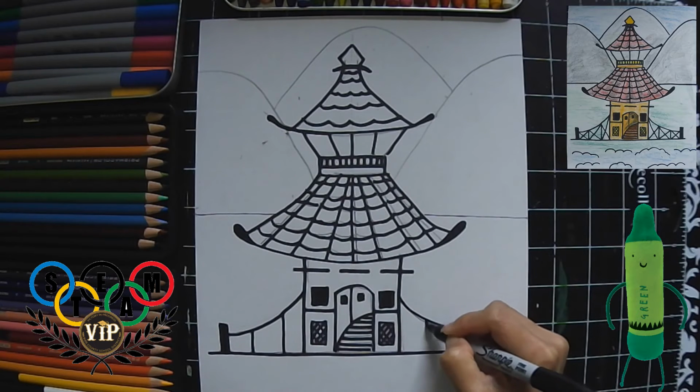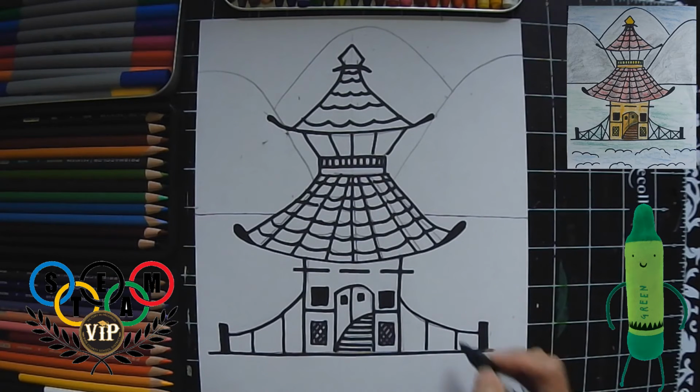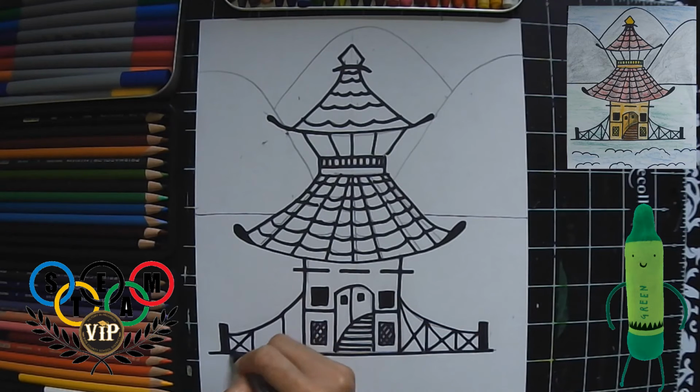Let's add a little more detail. And then we can add some X's on the inside, some diagonal lines.